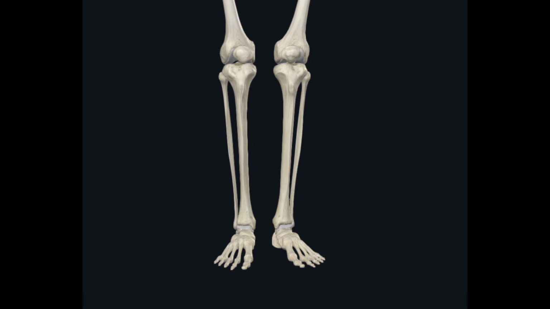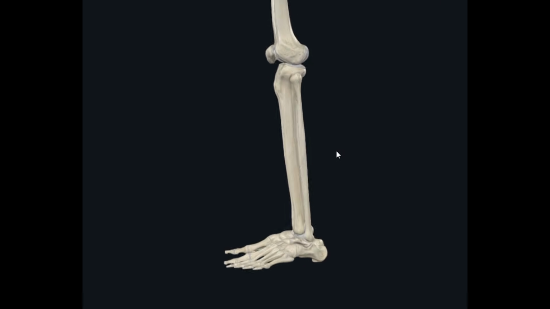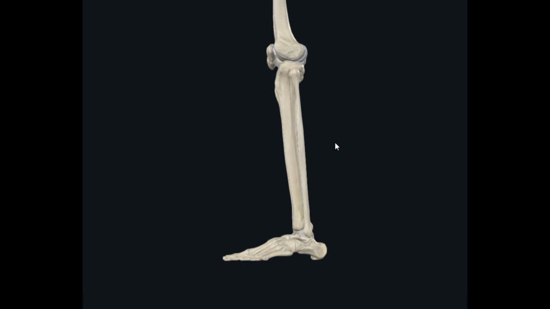When we use the anatomy screen here, we're going to look at the skeletal bones of the lower leg, and we're going to orient ourselves from the left lateral view. So we're going to pretend this here is Kevin Fiala's lower leg.